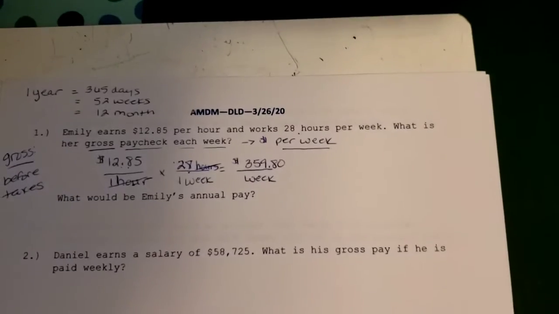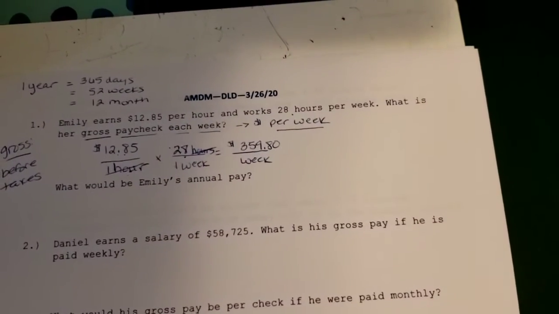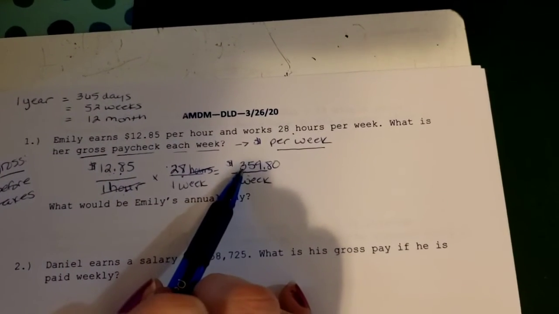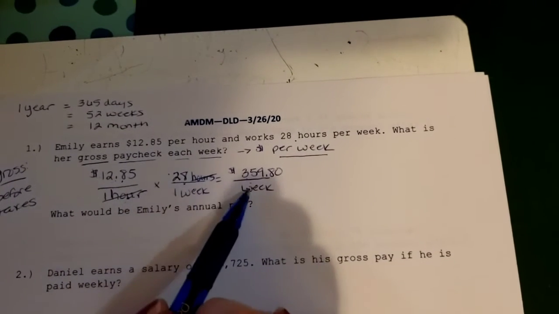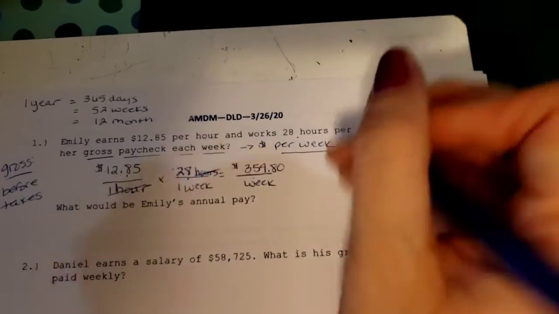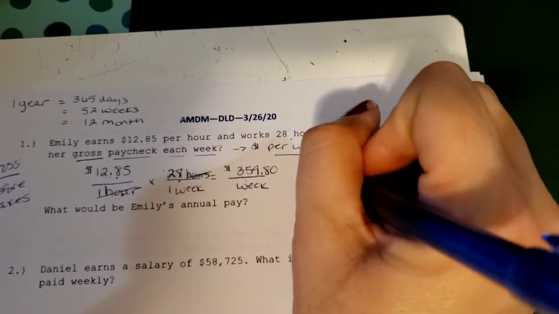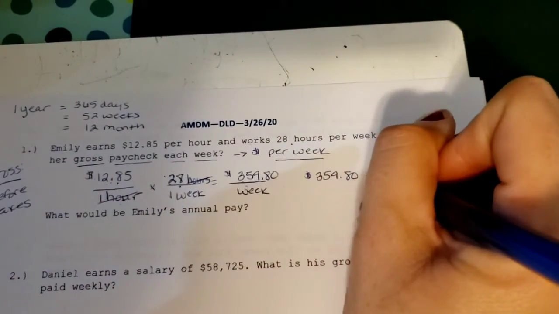I'm literally going to cancel out the units like we do numbers in a fraction. So $12.85 times 28 gives me $359.80 in dollars. And then on the bottom, I'm left with 1 week. So now I can say that her weekly paycheck is $359.80 per week.